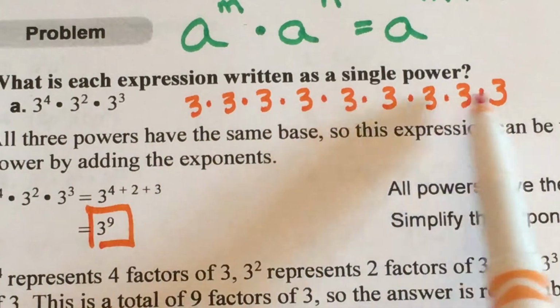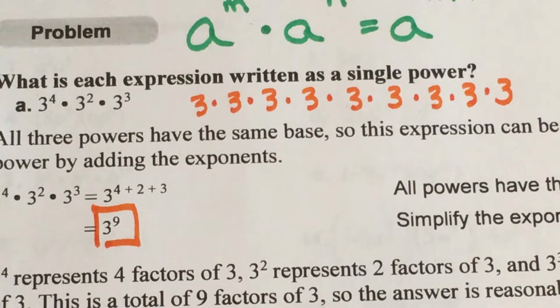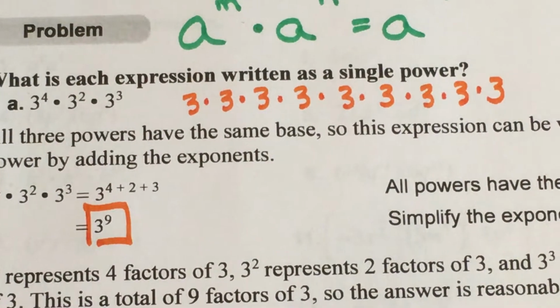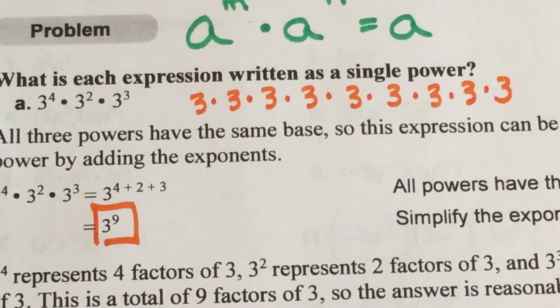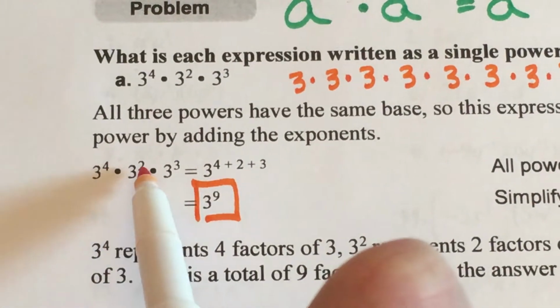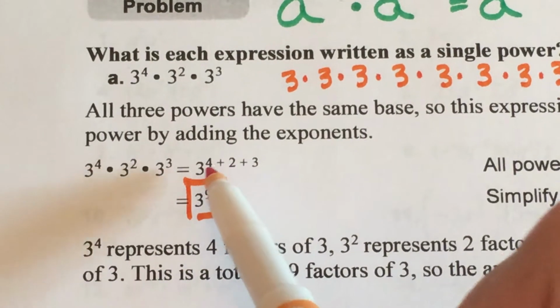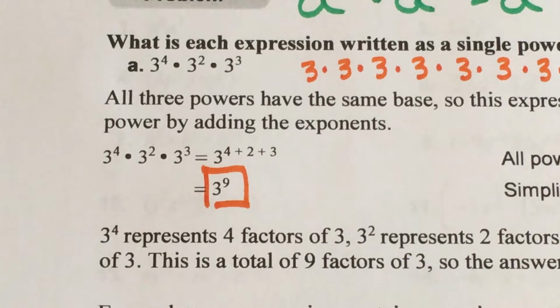But you don't want to have to draw all of that out every time. If you have to remember what the rule is, yeah, you can draw it out and that'll help you. But if you have really big numbers, you don't want to have to expand it. So we remember, hey, I know I can just add the exponents together and that will work. 4 plus 2 is 6, 6 plus 3 is 9. And there you go, it's done.